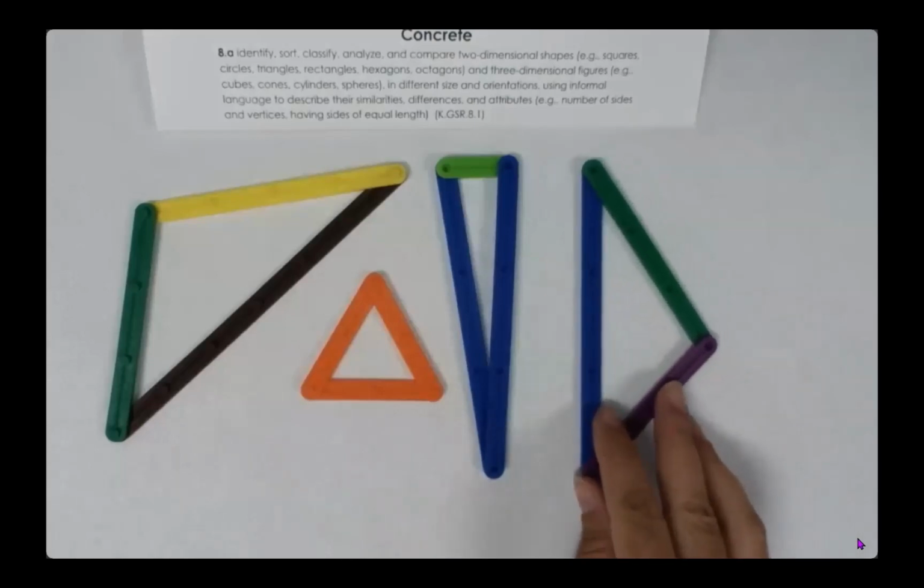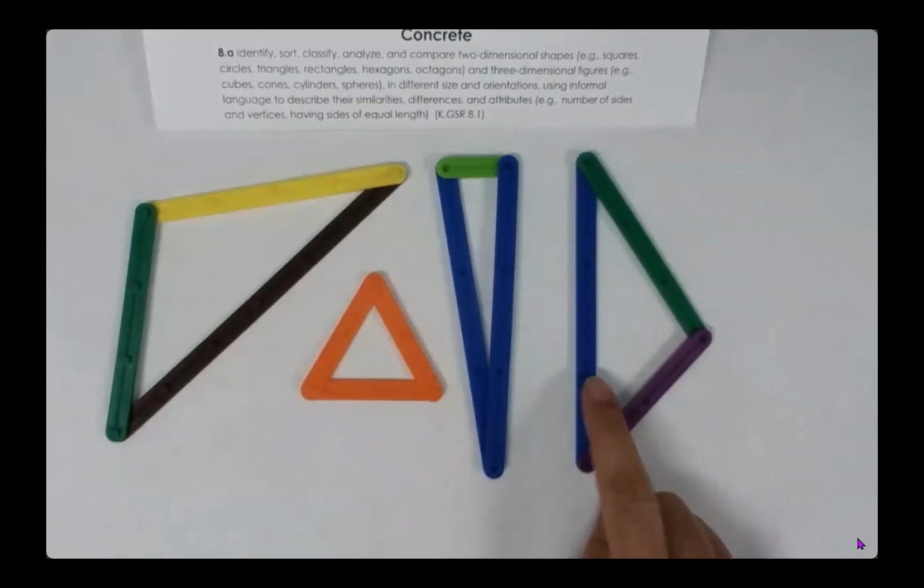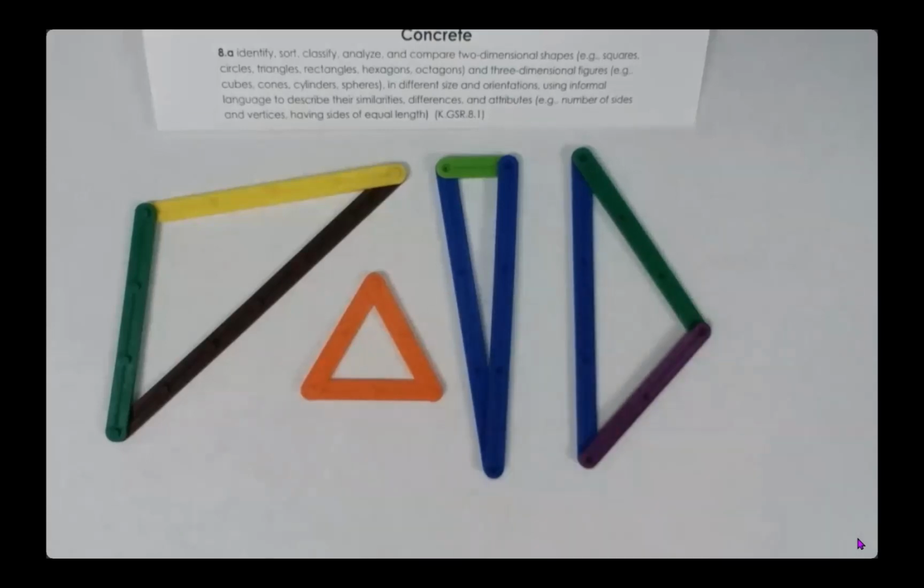When I'm looking at this triangle, I see that it has 3 different colors. So I know that all 3 sides are a different length. So it does not have equal side lengths.